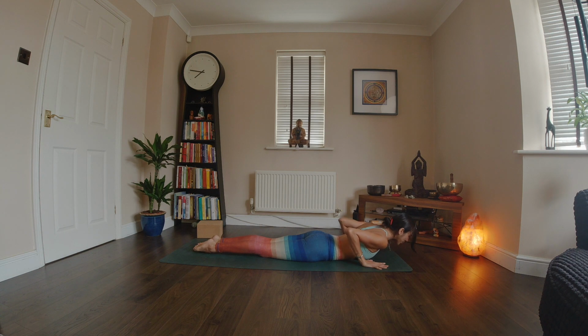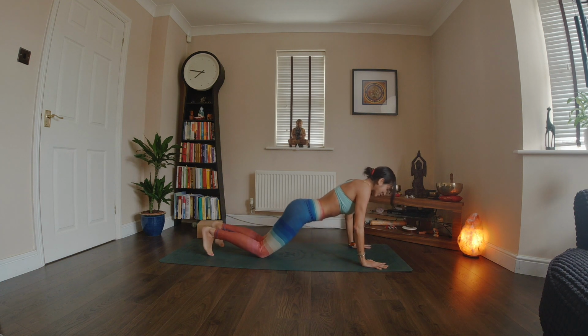Hug the elbows in. Squeeze the shoulder blades towards each other as your shoulders move away from your ears. Smile through the collarbones. As you exhale, begin to find downward facing dog. Take a slow exhalation together.